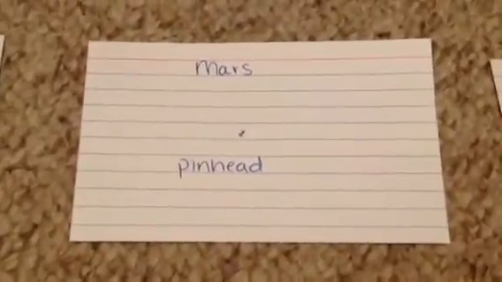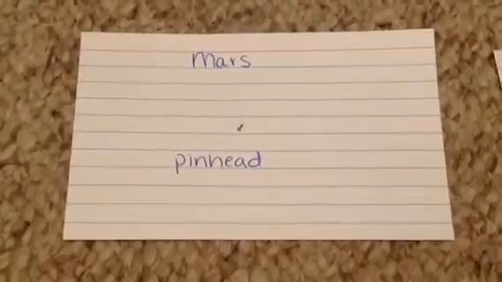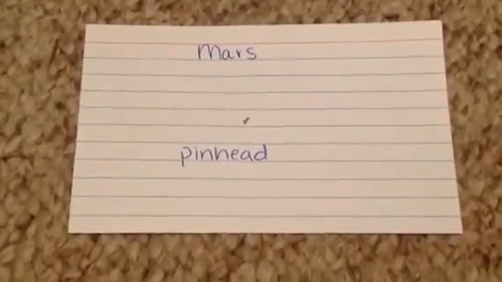Our next planet is Mars, and here again we're going to use a pinhead because Mars is also a very small planet. So just use a pinhead like you did before. And if we look again, these planets are still tiny in comparison.